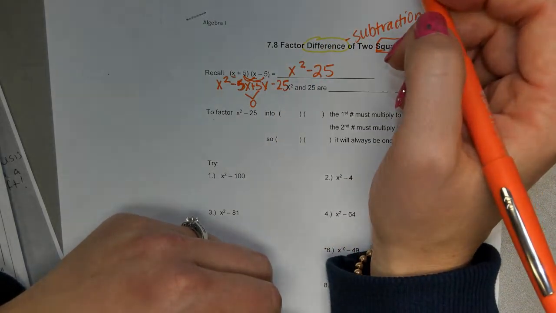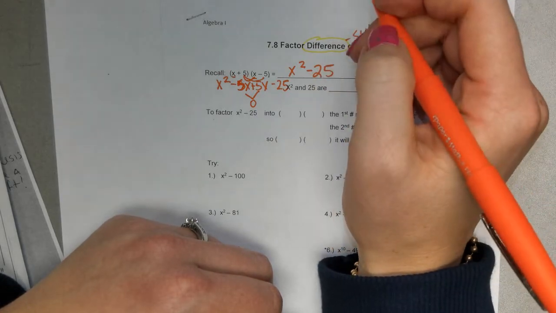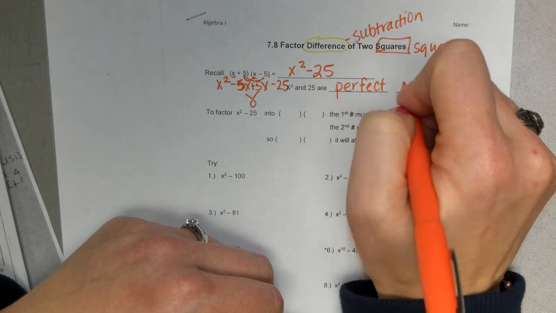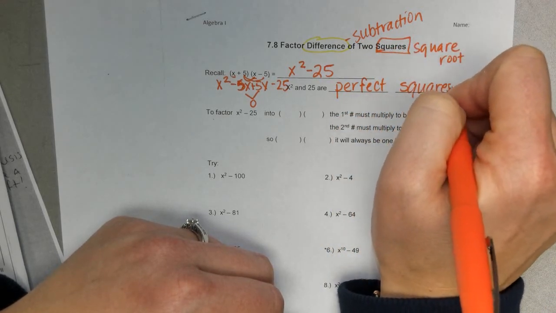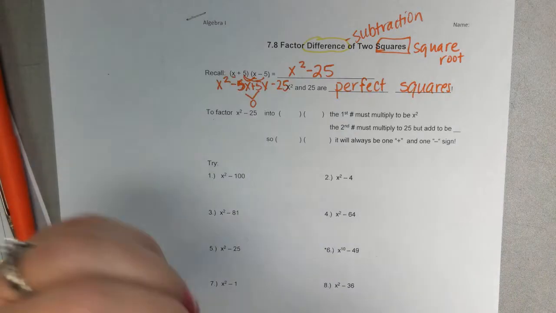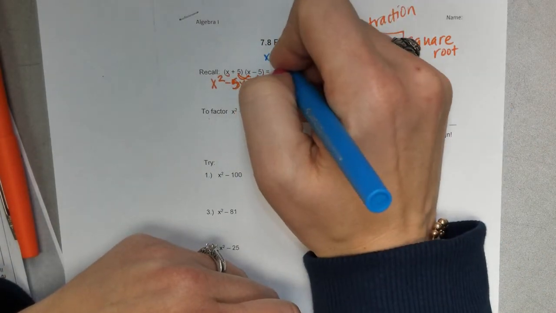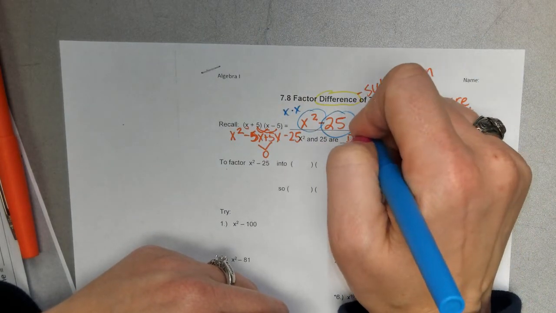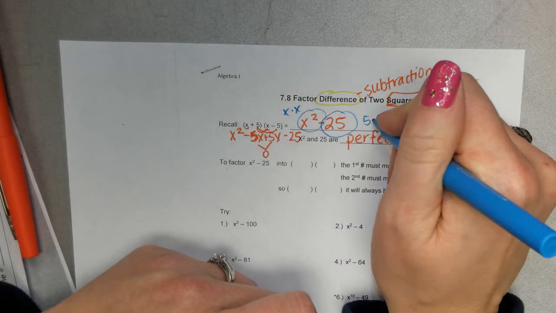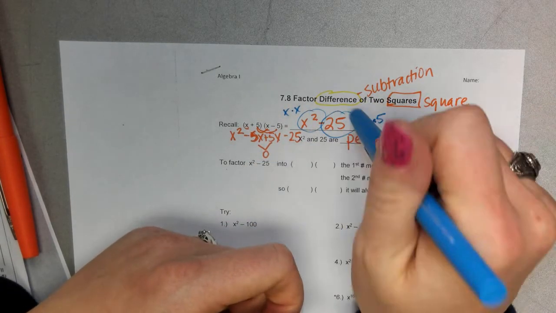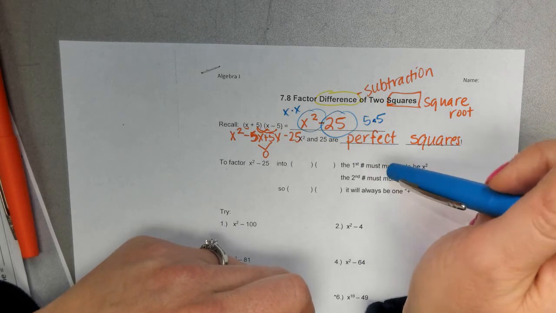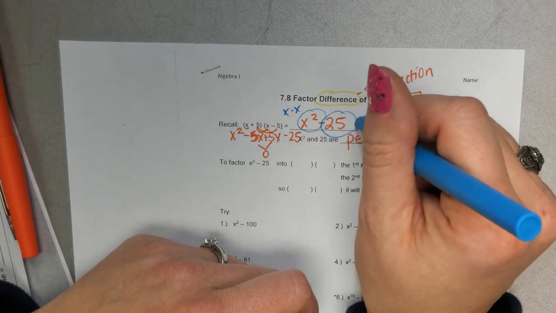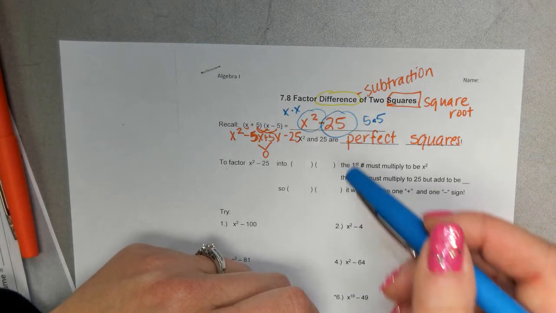Okay, well, x squared and 25 are what we call perfect squares. And the reason we say that is because x squared is x times x, and 25 is 5 times 5. Those are both perfect squares. So even though there's a minus here, a subtraction, this is still a perfect square because it could be negative 5 times a positive 5, to get a negative 25.